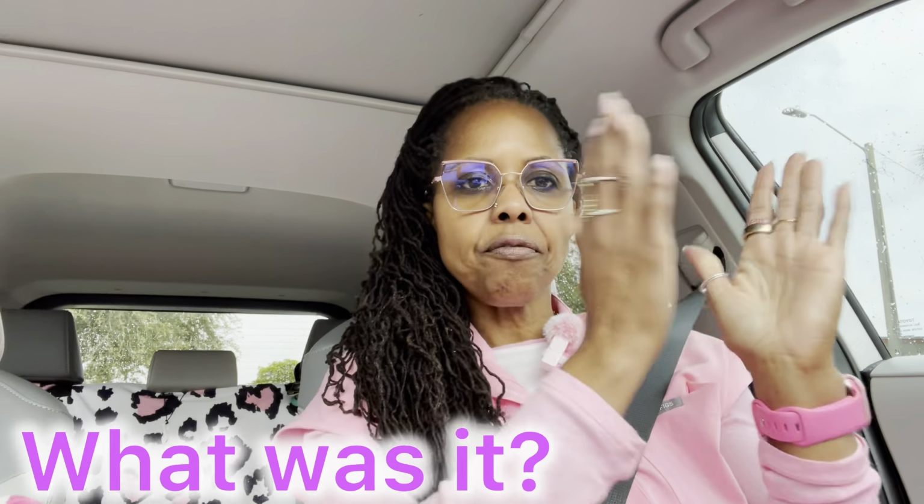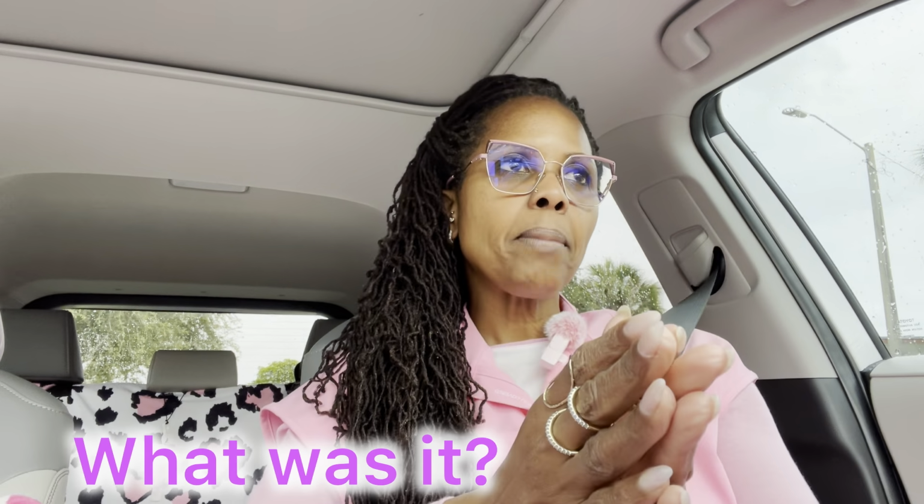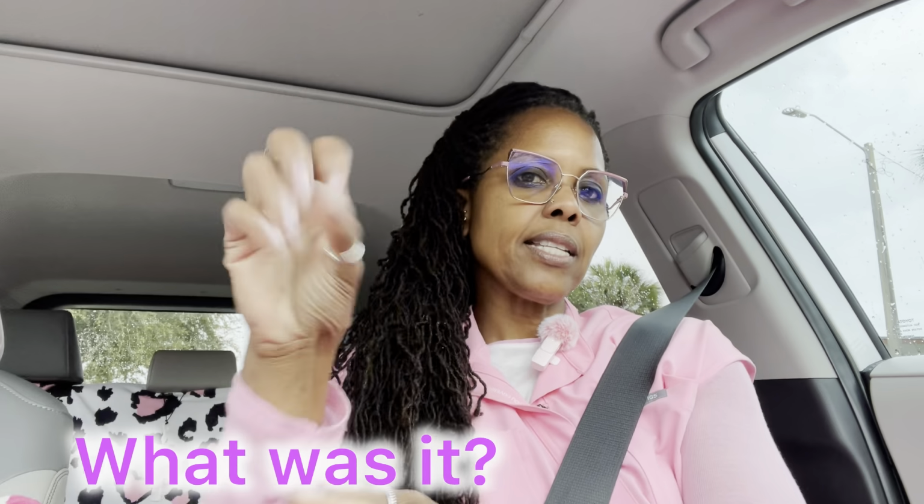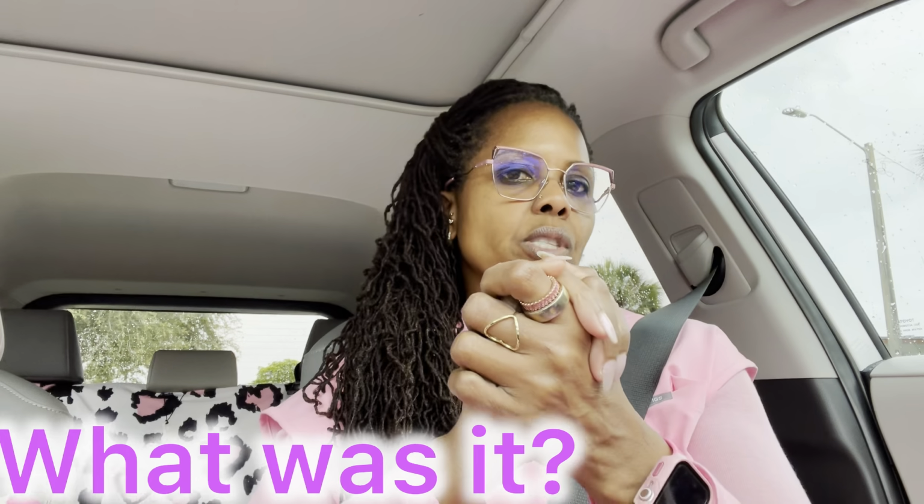So let's recap a little bit in the middle of this video. So where is it? How long has it been there? What does it look like? How fast is it growing? And now the big question is, what the actual heck is this mass? And that's where the fine needle aspirate, the incisional biopsy, and the excisional biopsy, as you take the whole thing and send it off, that's where those things come in.